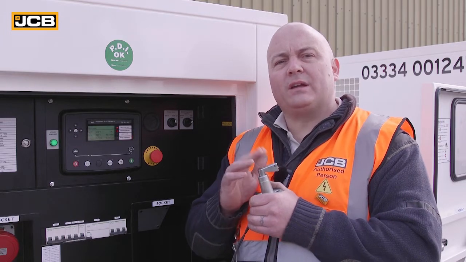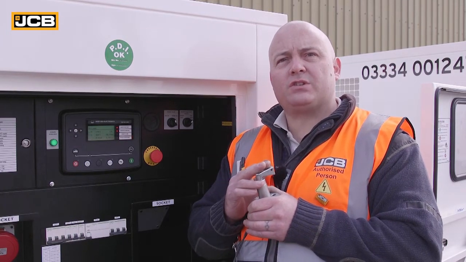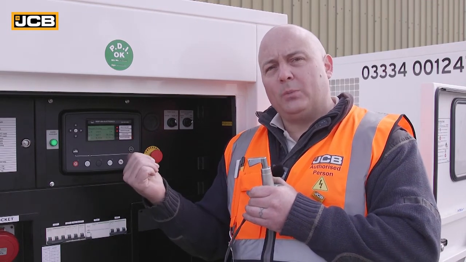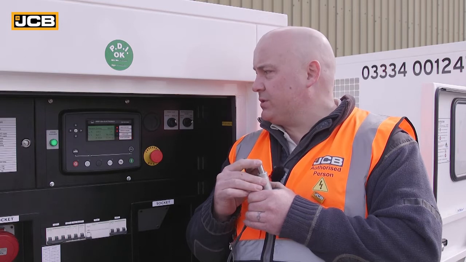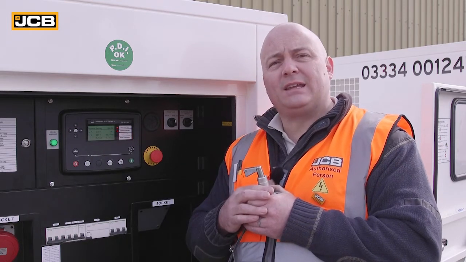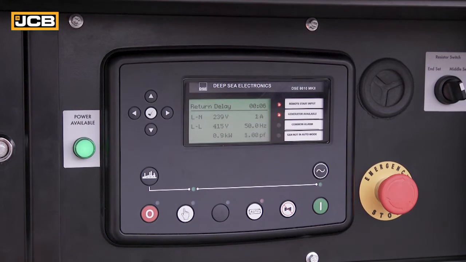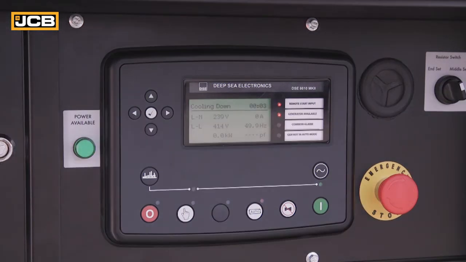We're going to look now at when that signal is lost and the generators start to shut down. So we turn that signal off. The control panel on all machines recognise the signal is lost, and it will now do a return delay countdown. At the end of that countdown, it will open the main circuit breaker. The generator will remain running to allow the engine to cool, and then it will fully shut down and remain in auto mode to monitor when this switch closes next time, and again the sequence of events will start again.